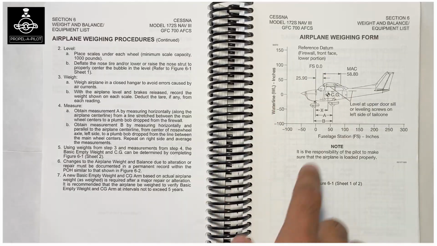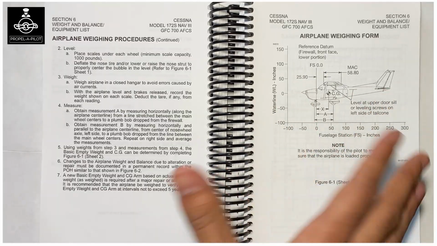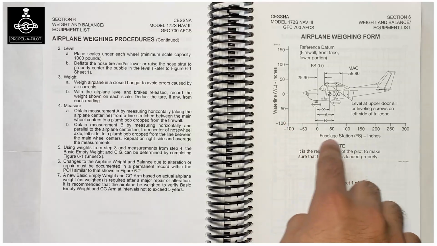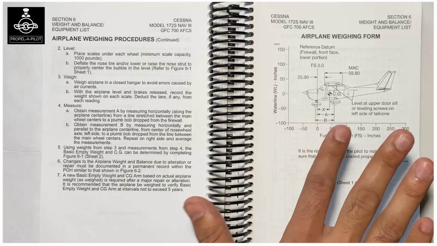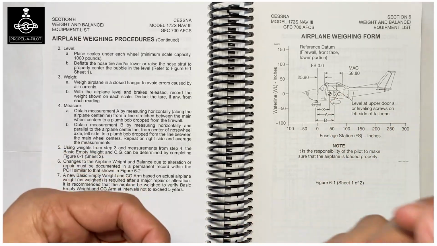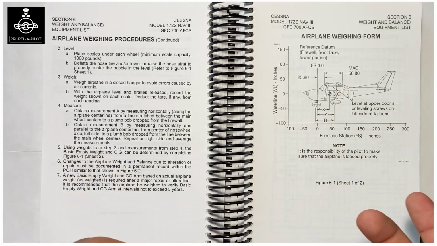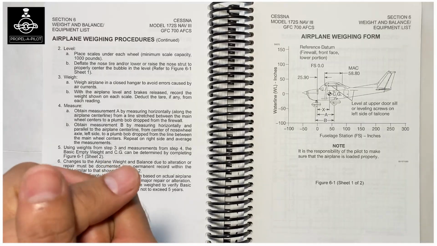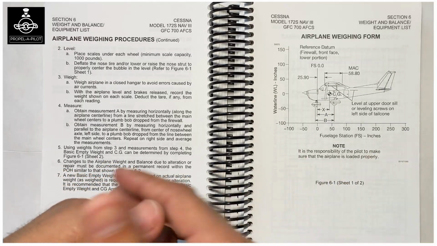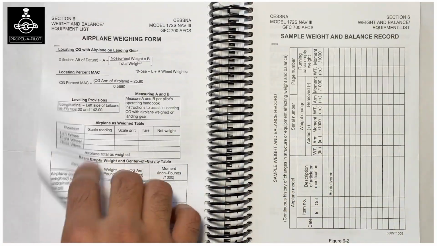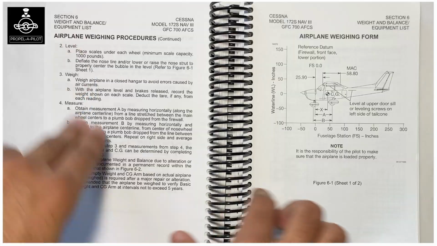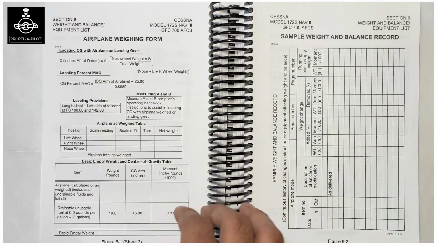This is the weighing form. This gives you a rough idea of the arms or the fuselage station in inches and the waterline in inches. This is not used as often as the rest of the information in the weight and balance section, but you should know how to read it. And this is a continuation of the airplane weighing form. You have to follow all of these procedures to weigh the aircraft.